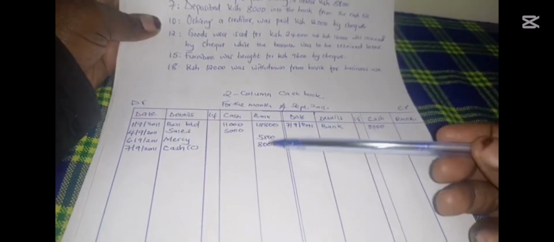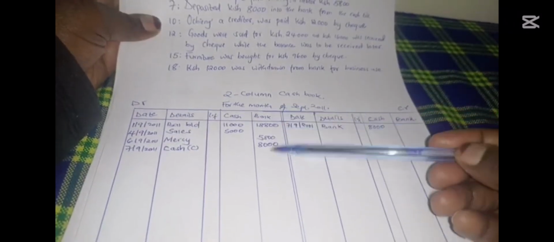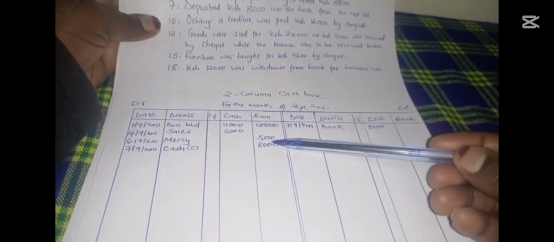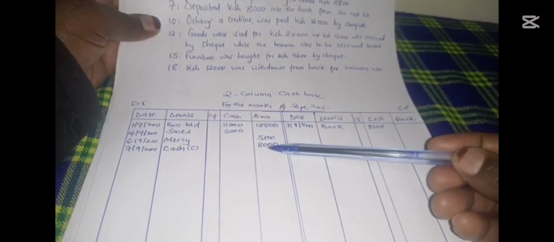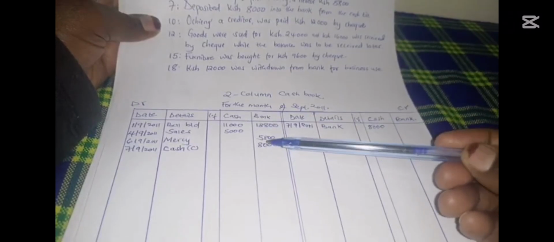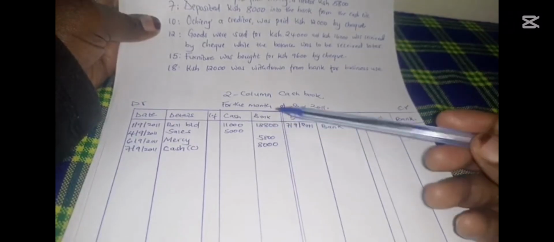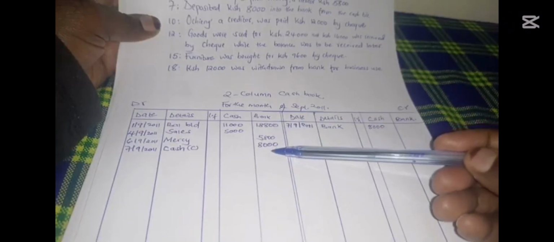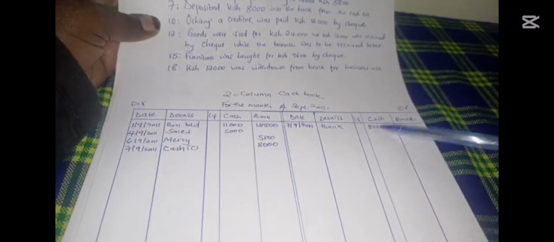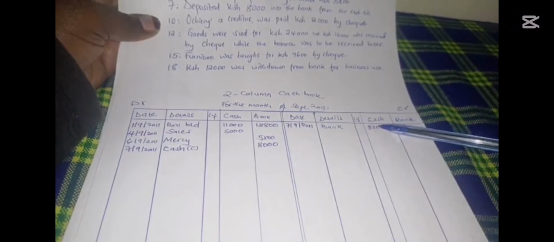And that's why here we debited the bank column. The money was received in the bank. The money was deposited into the bank account. So bank account is the receiving account. The cash account is the paying account.